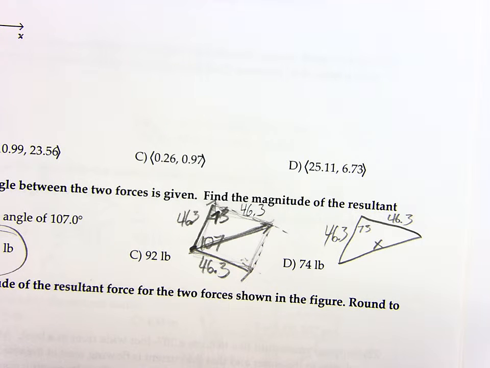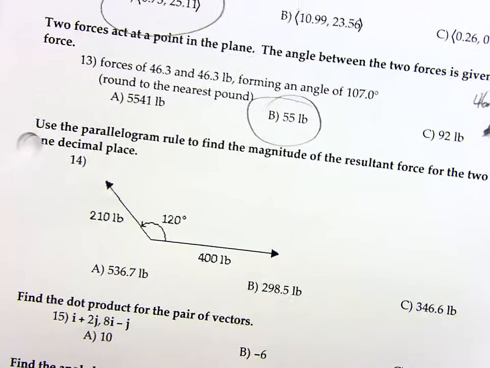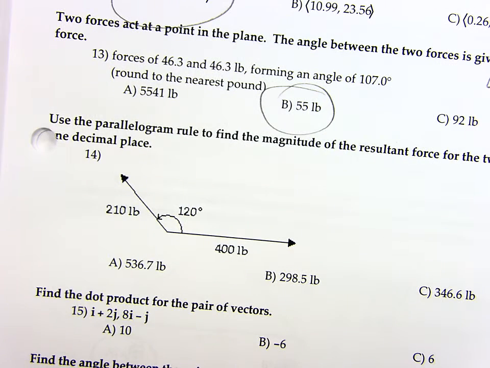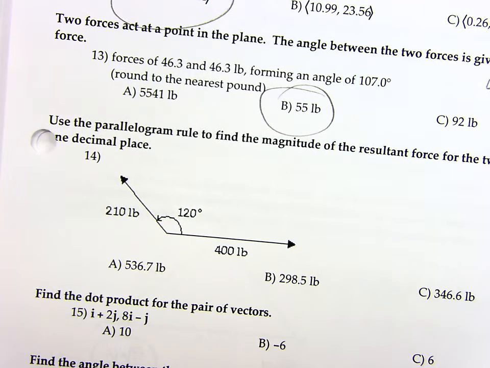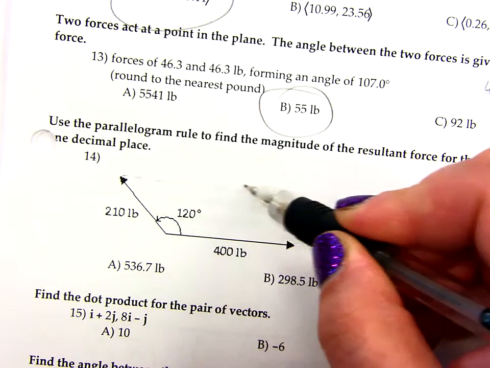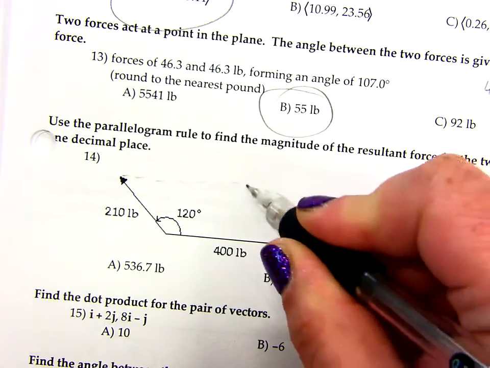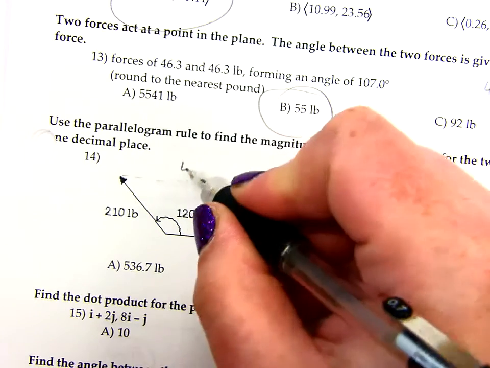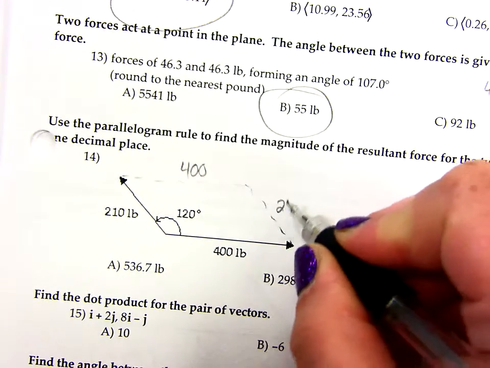Get this test tomorrow, girls. 14 is the exact same question. It's just less for you to draw out because they already did most of it. You have to find the resultant again, use the parallelogram rule, they even tell you to. So I draw my parallelogram. This side would be 400, this side would be 210.